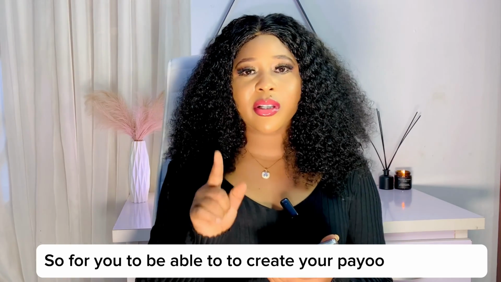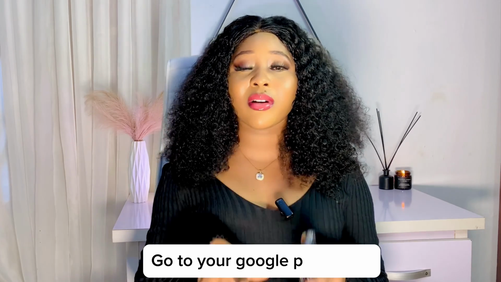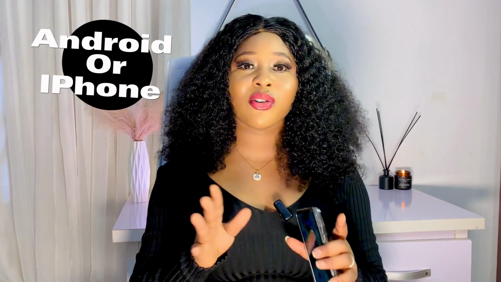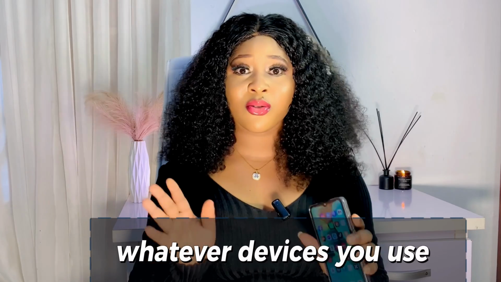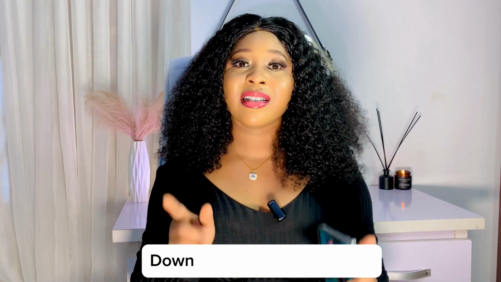So for you to be able to create your Payoneer account, the first thing I'm going to tell you to do is to go to your Play Store, whether you're using Android or iPhone or whatever device you use. Just go ahead and download the Payoneer app. This is how it looks like. This is the logo on the screen.